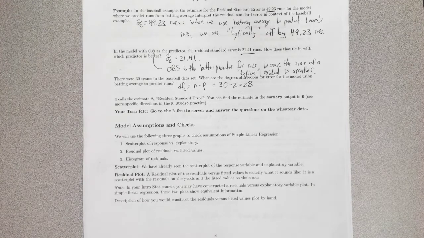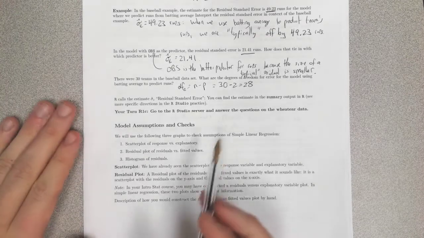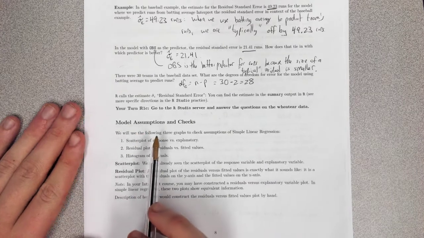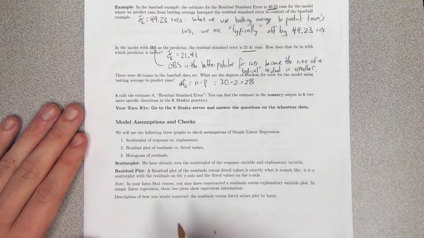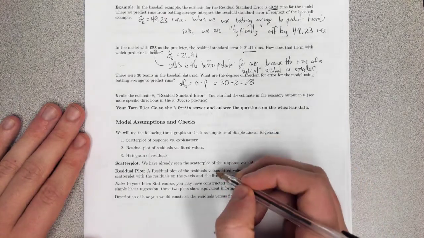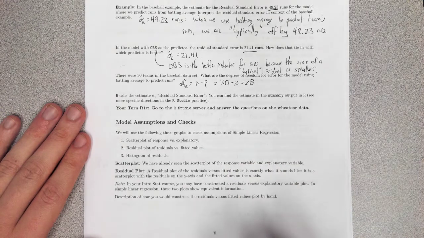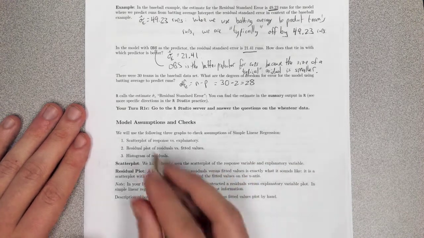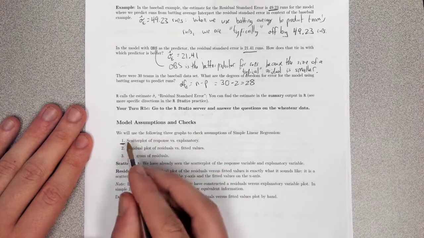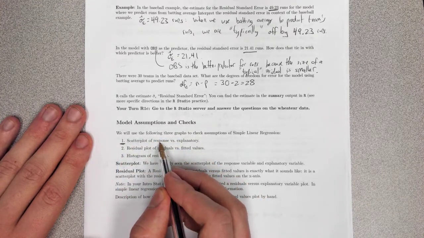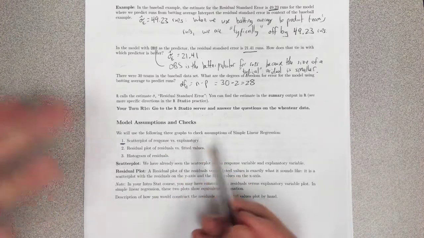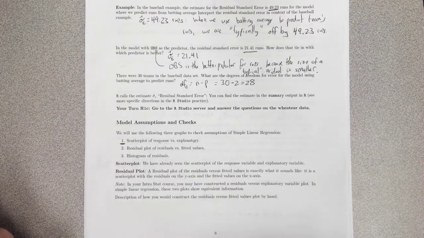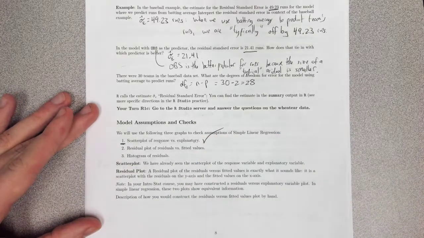So we're going to delve into some of the model assumptions that we're making when we fit this model. We're going to start by talking about the three plots that we're going to use to assess some of these assumptions. The first plot is just what we've already seen before: the scatter plot of the response variable on the y-axis and the explanatory variable, or predictor variable, whatever you want to call it, on the x-axis. That's already taken care of, so we're good with that.